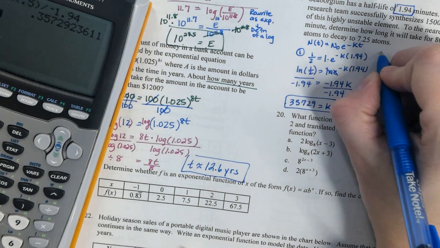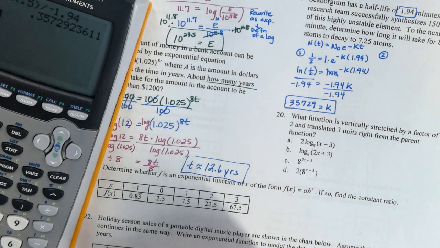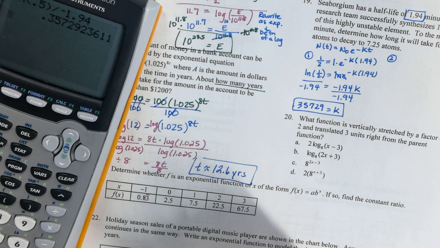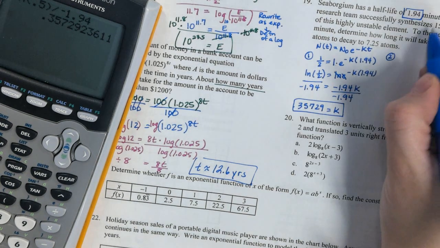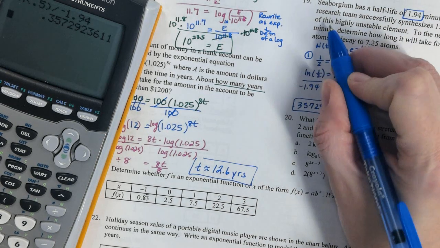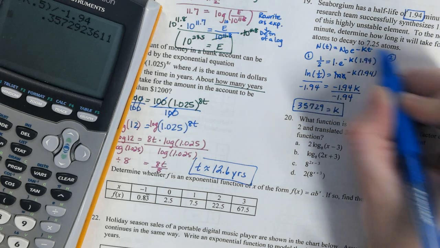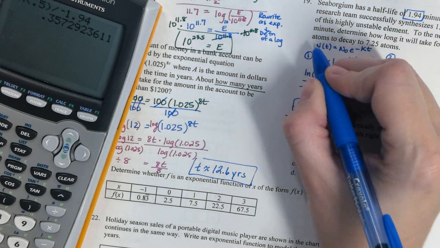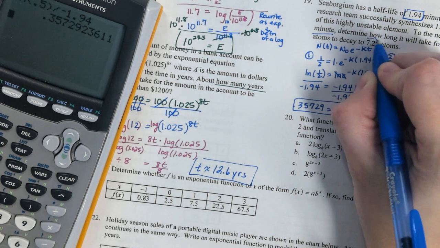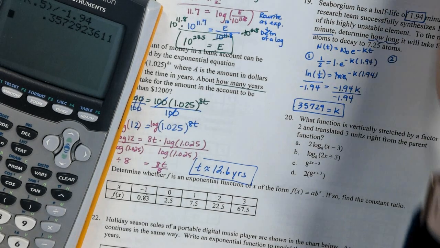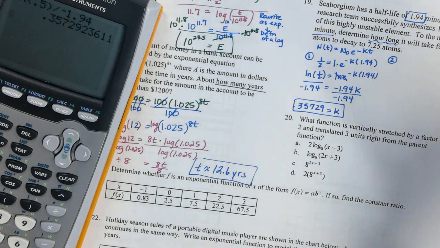And then your second step is when you start using these other values that they give you. Now notice that they gave you an extra piece of information here. It says they successfully synthesized 1,500 atoms, but then it says to the nearest minute, determine how long it will take for 800 atoms to decay to 7.25 atoms.